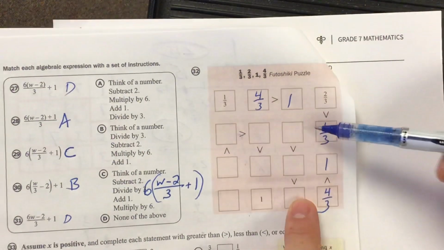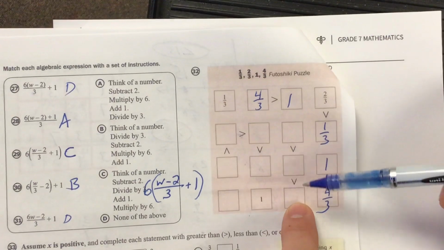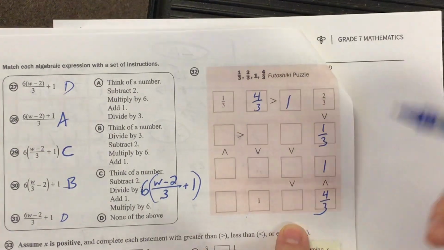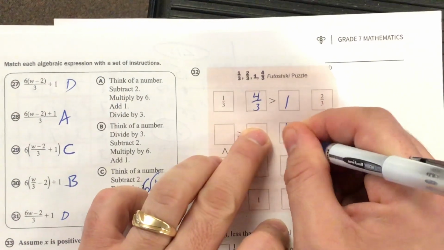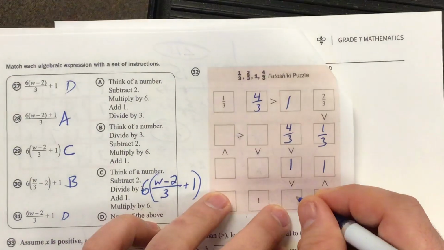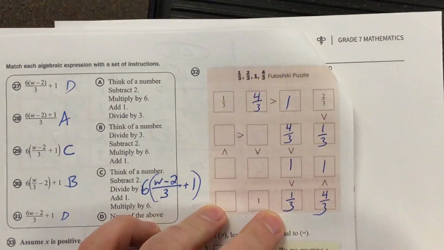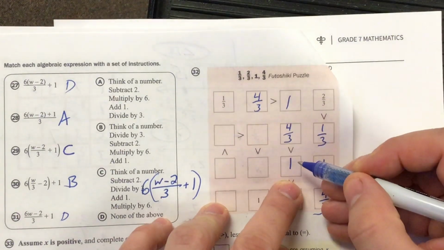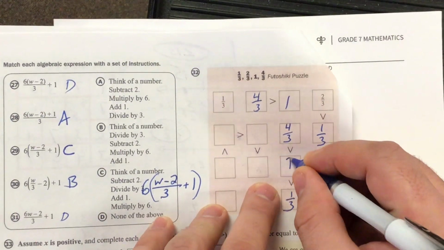Okay, this is kind of nice when they always have 3 in a row. That means the biggest of the 3 has to go here, so 4/3, followed by the next biggest, followed by whatever's left. Oh, I can't use 1. 1's already been used. So this has to be 2/3.